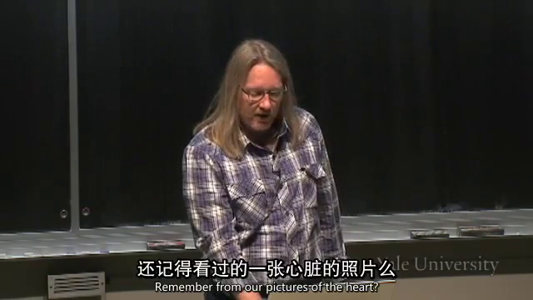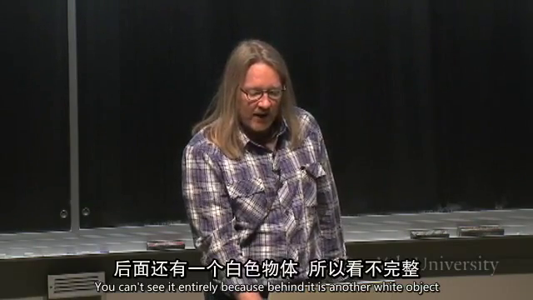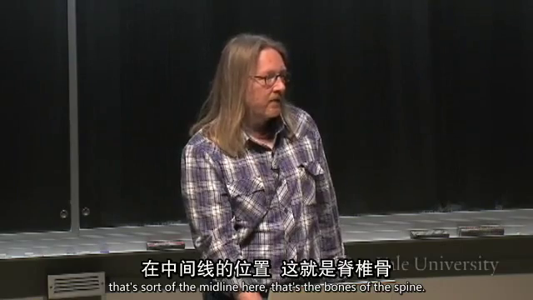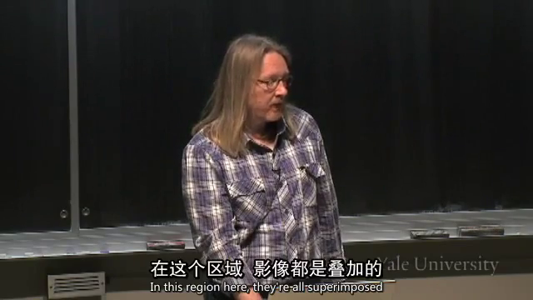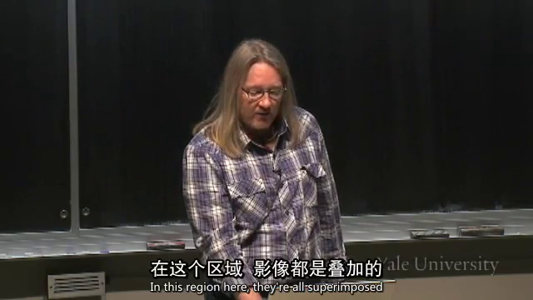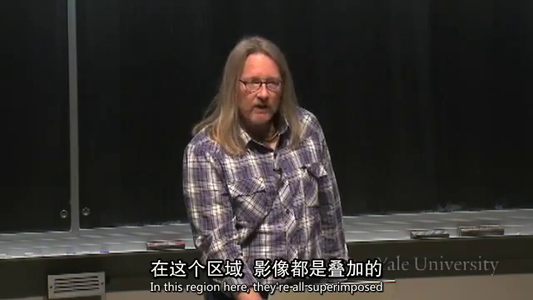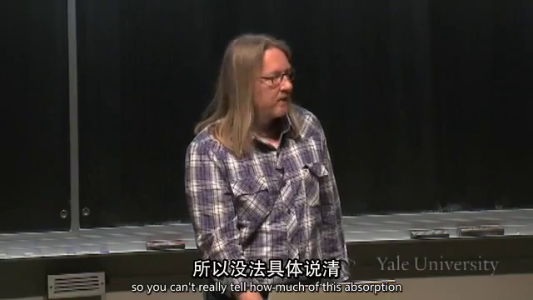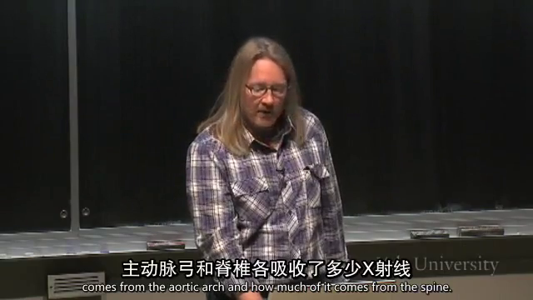Remember from our pictures of the heart? You can't see it entirely because behind it is another white object that's sort of in the midline here. That's the bones of the spine. Right? And in this region here, they're all superimposed. Right? So you can't really tell how much of this absorption comes from the aortic arch and how much of it comes from the spine.